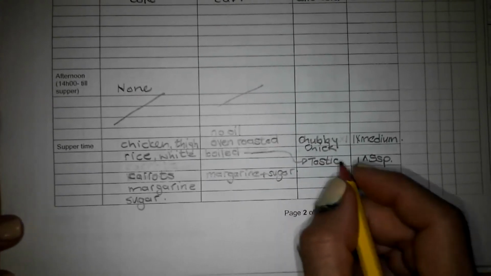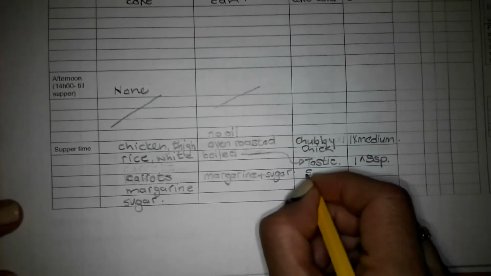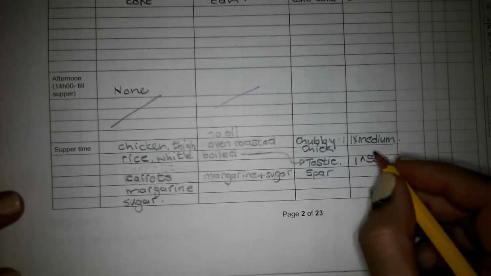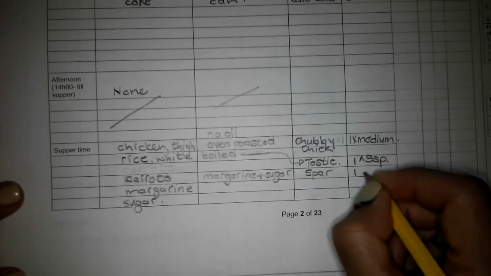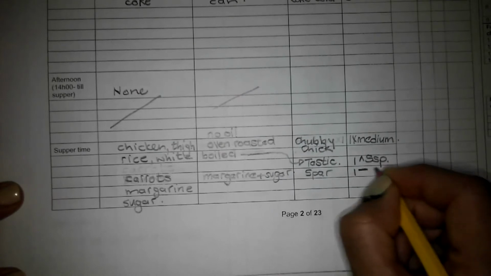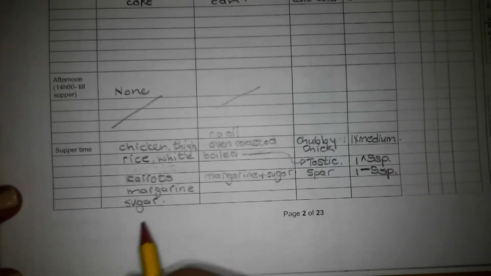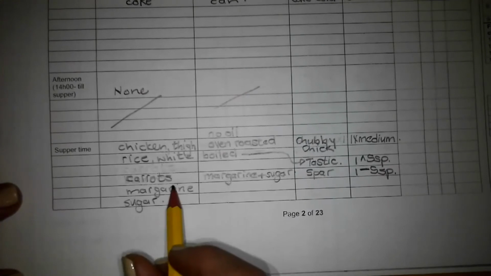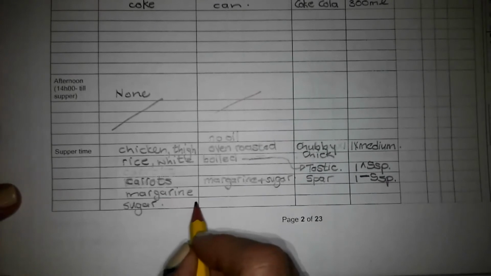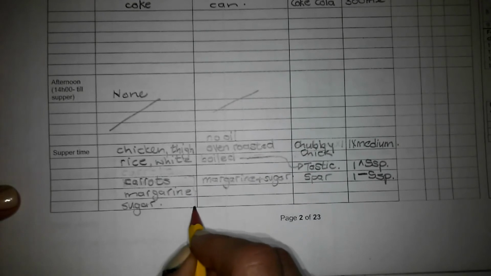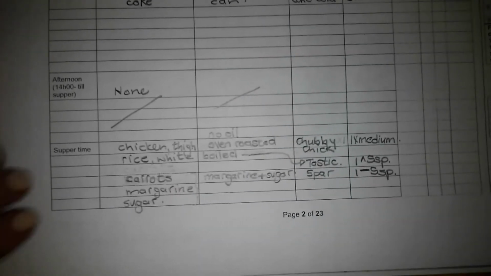And the carrots are also bought at the Spar, for instance. And so they also had one level serving spoon of that. Unfortunately, they did not prepare the food. They know there was margarine and sugar in, but they have no idea how much there was in. So everything together was one serving spoon there. Right.